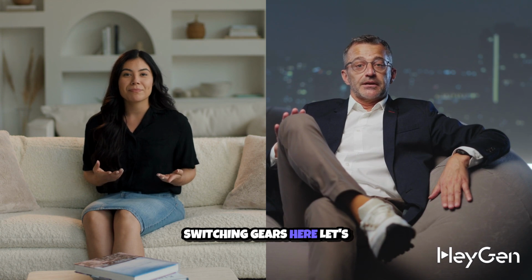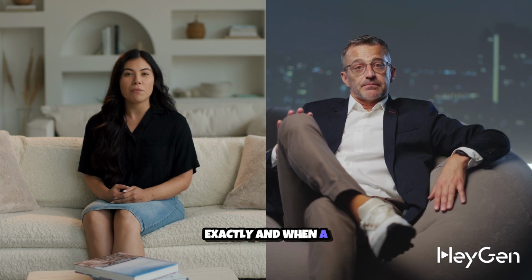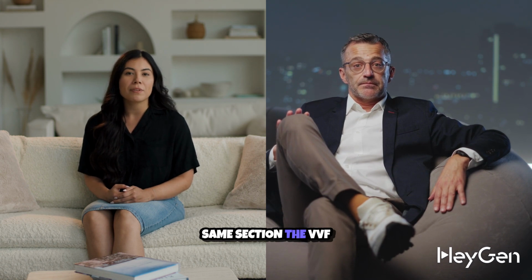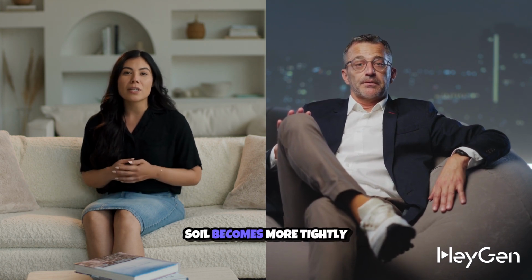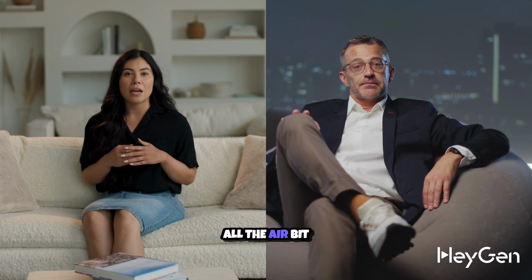Now, switching gears here, let's talk about the volumetric void fraction, or VVF. That's basically the measure of empty space in soil, right? Exactly, and when a roller passes over the same section, the VVF decreases, meaning the soil becomes more tightly packed. It's almost like squeezing out all the air bit by bit.